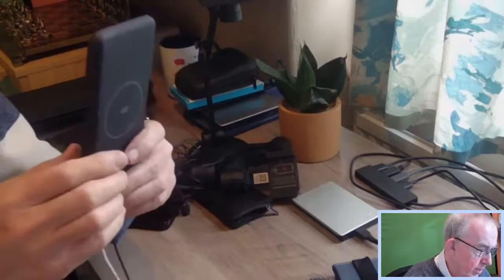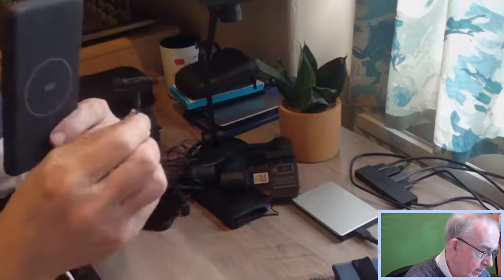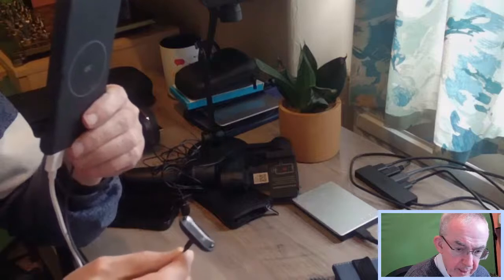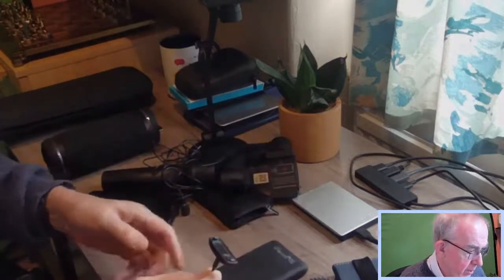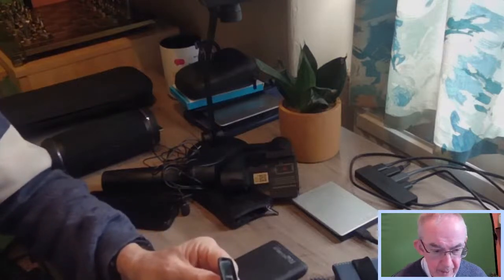But this is not single purpose. There is another connection on here, and I'm going to put it there so you can actually see it. That connection recharges something else. So a power pack not only recharges your phone, I'm going to show you what else it recharges. It also recharges your Fitbit. Now, my Fitbit is an HR Inspire 2.